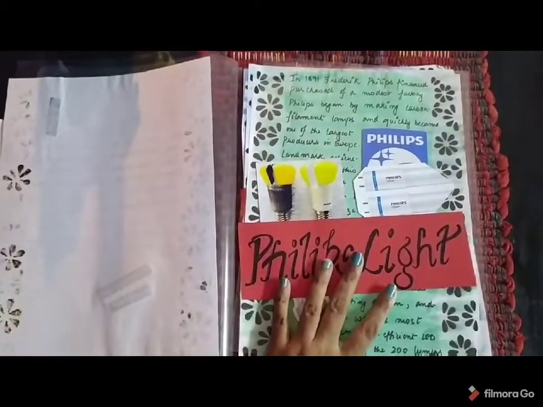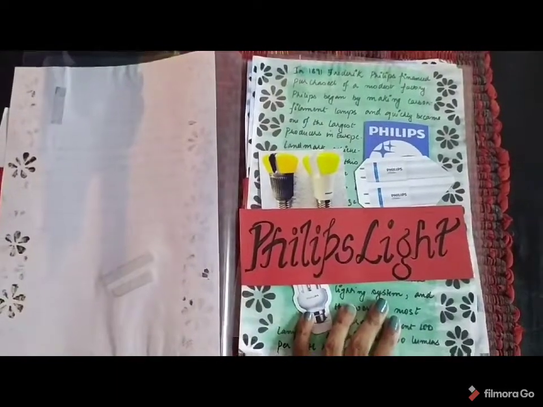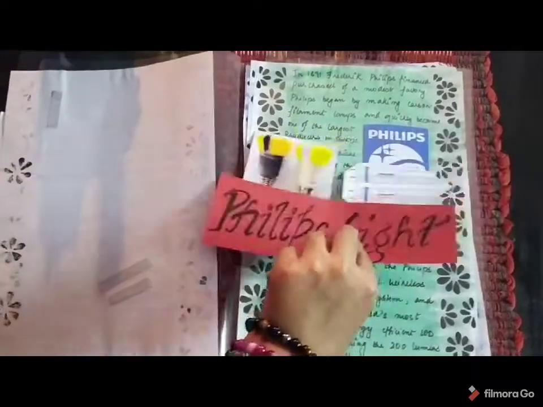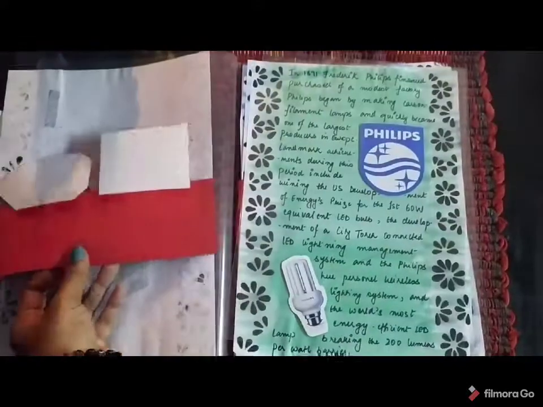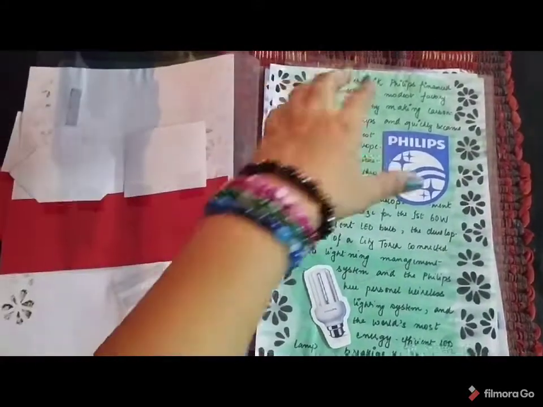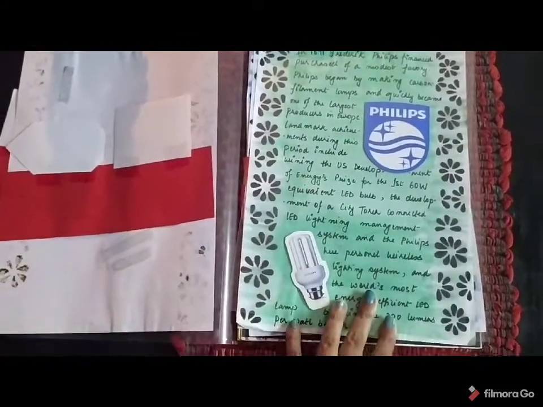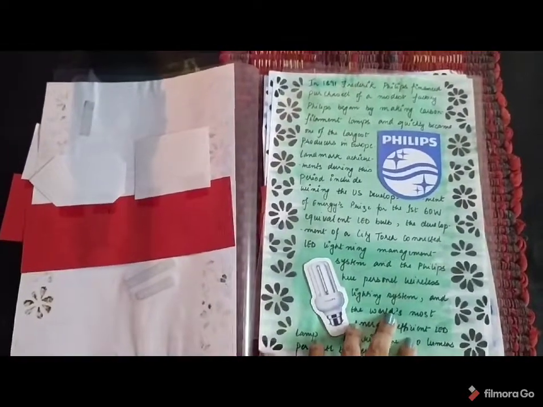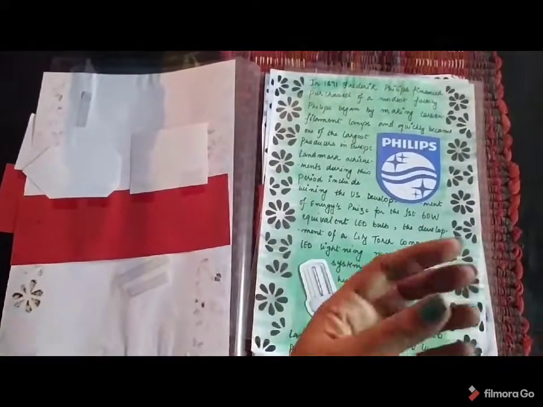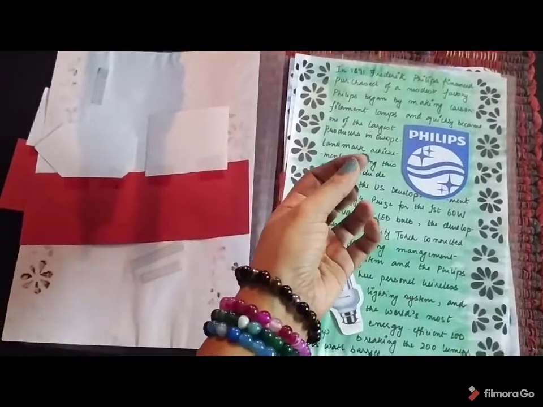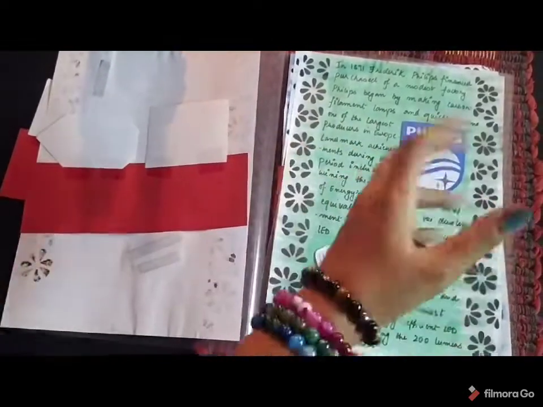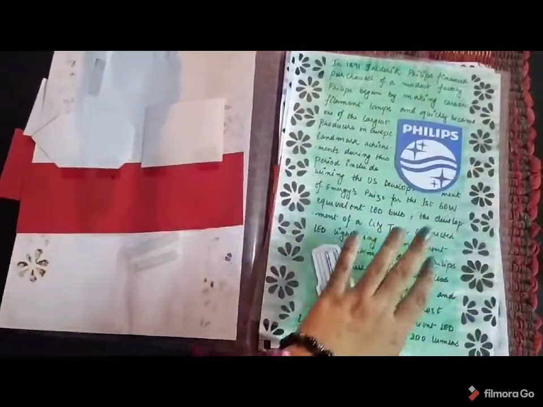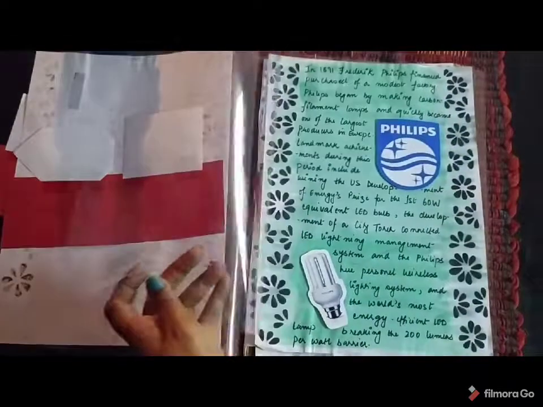Next, my student had talked about Philips light. So this is the heading part. Here also you describe certain things about Philips. You can discuss the products. You can take a particular product, because they have a variety of things, and show how it has changed over the years. That way also you can do.